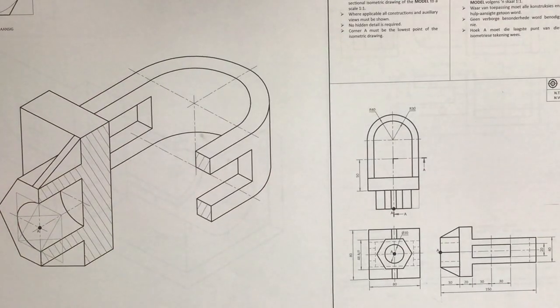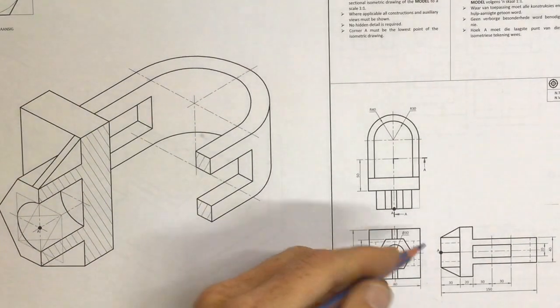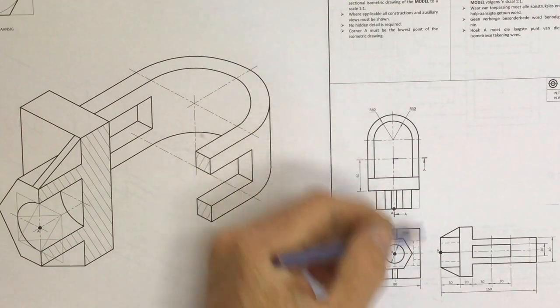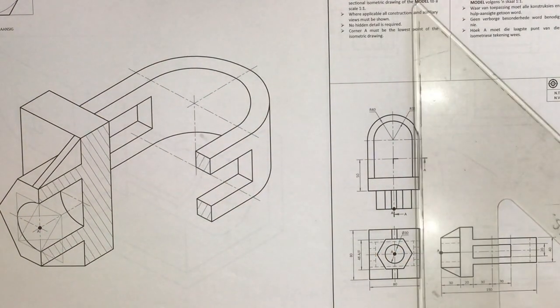Right, we're going to be doing an isometric drawing here of this object. Here is the answer of it, but what I want to do first is just to help you guys see how to link these views together to find out what is what. Okay, so it's quite easy over here.